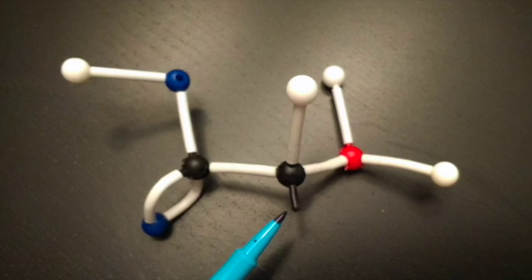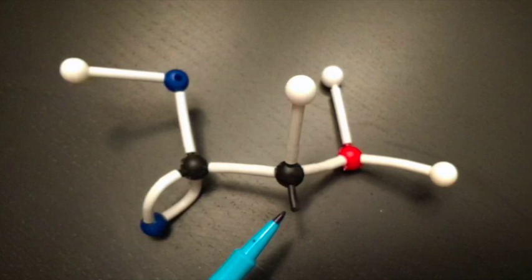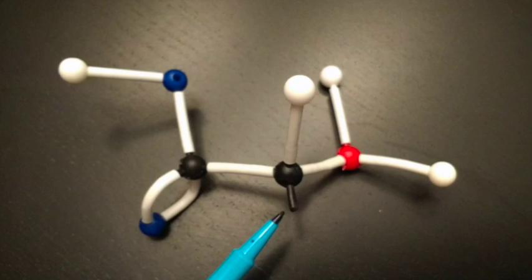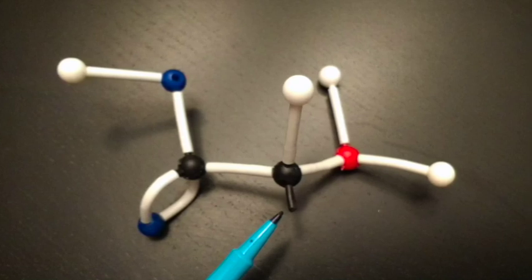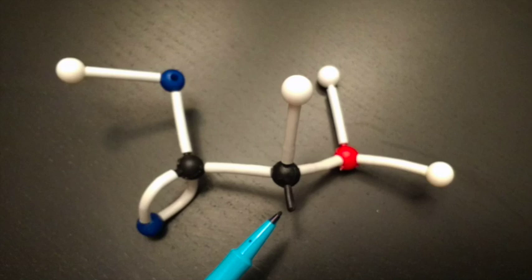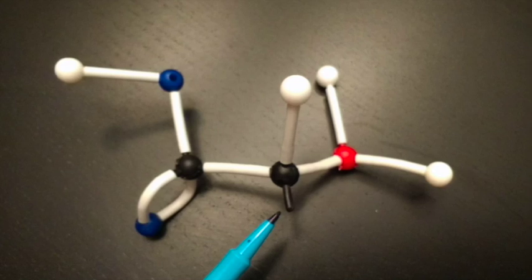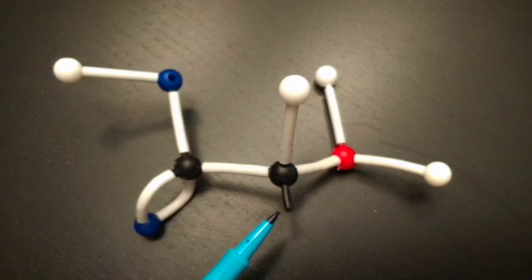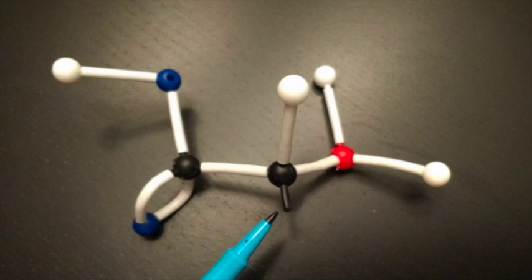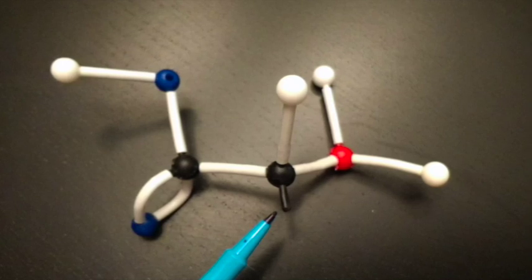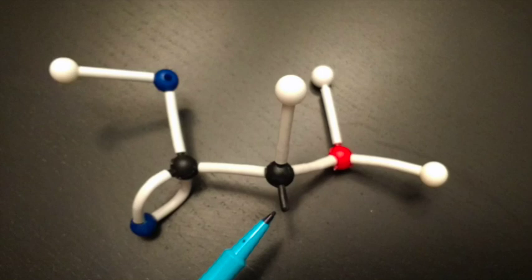This one's a little bit tricky, but what we have right here is very important. What we have right here is the basis of every single amino acid. Every single amino acid has a central carbon, of course, and then the same two groups, an amine group and a carboxylic group. And there's one empty spot.